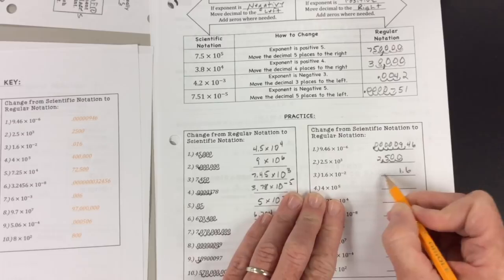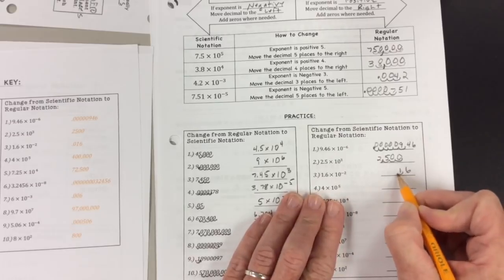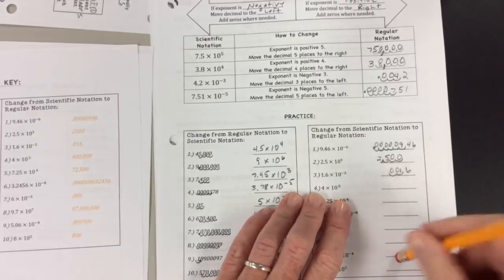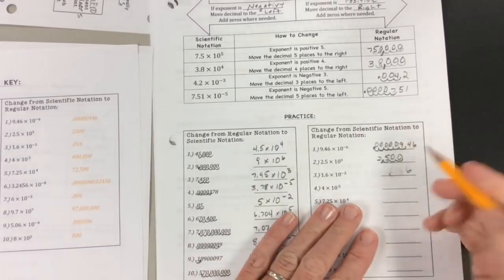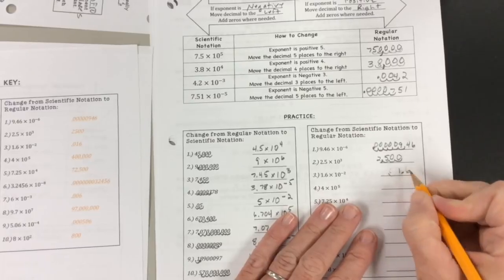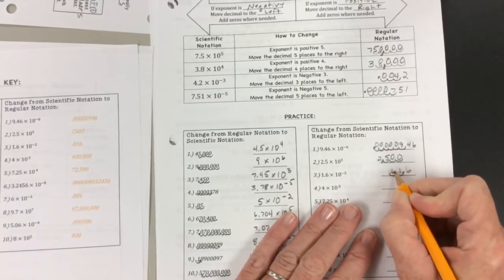1.6, it's negative, so we're going back to the left. 1, 2. Whoops. Hold on. 1.6, we're going to go 1, 2, so just 1 0.